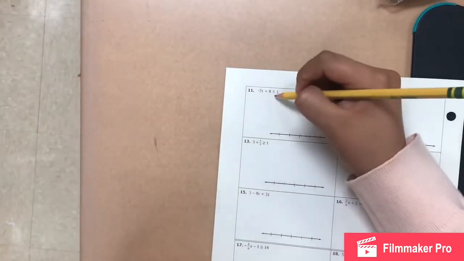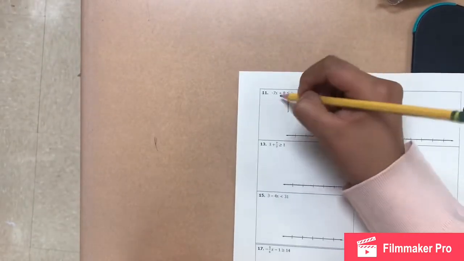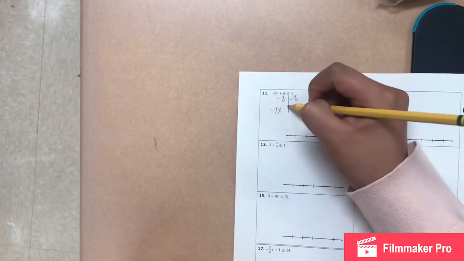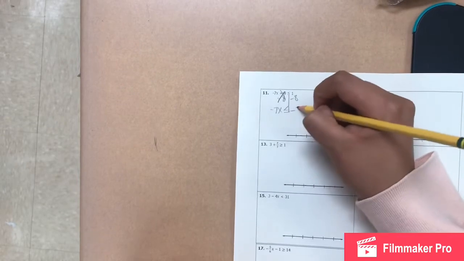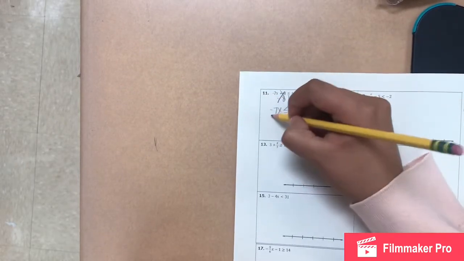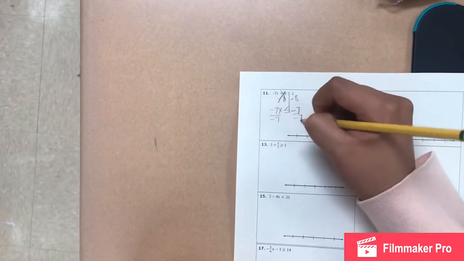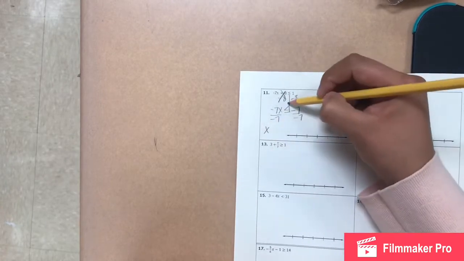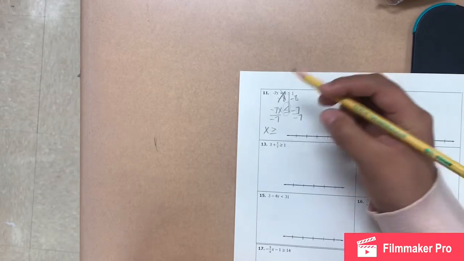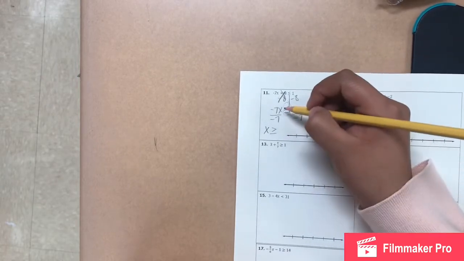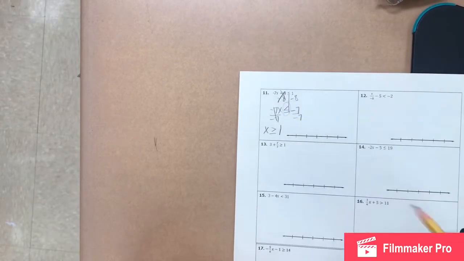Okay, as we continue this, we're just going to keep the same thoughts in mind. The inverse of adding 8 is to subtract 8 to both sides. I have -7x less than or equal to, the 8's cancel, 1 minus 8 is -7. Here, I'm going to divide by -7. Since I divided by that -7, it flips this inequality to greater than or equal to. -7 divided by -7 is +1.